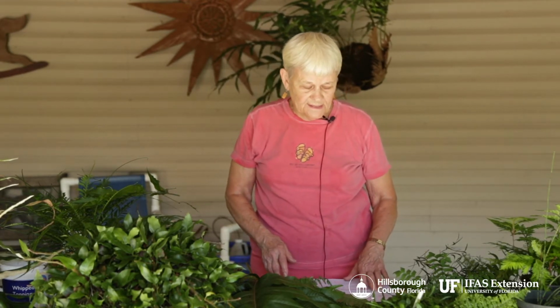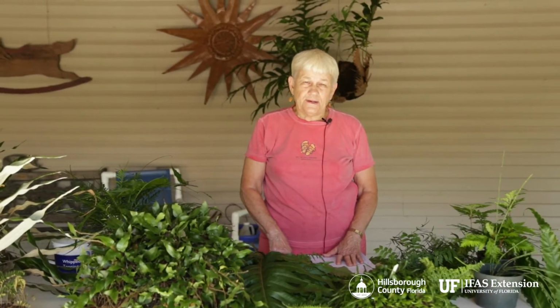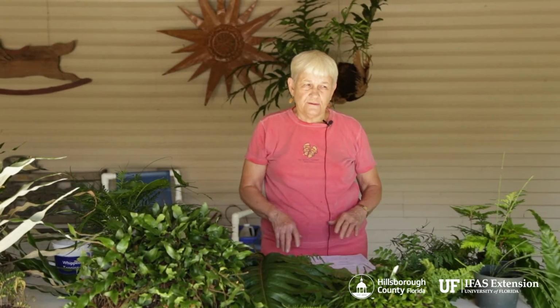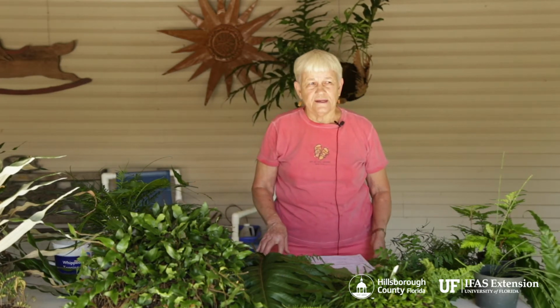Okay, the next thing is insects and diseases. The main thing you get diseases with a fern is getting them too wet. So they like to be damp, but they don't want to be really wet. So just try not to get them too wet. Make sure they drain really well. And you shouldn't have any problem with the funguses, etc.